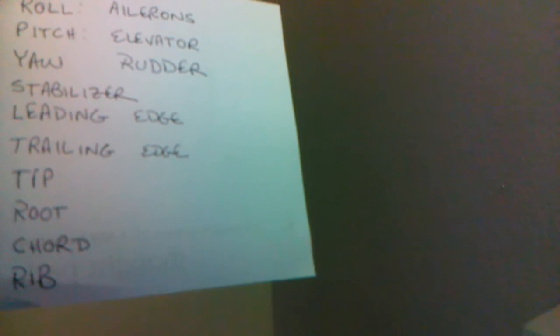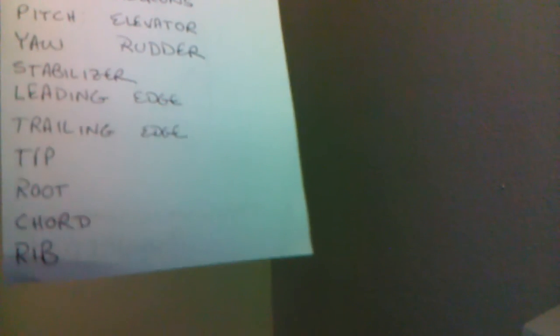and then those terms below it, the stabilizer, both horizontal and vertical, the leading edge, trailing edge, tip and root of the wing, the chord line, and the rib, and I'm going to add one more on there, the spar. So the spar, of course, being that structure, this spine, if you will, of the wing.